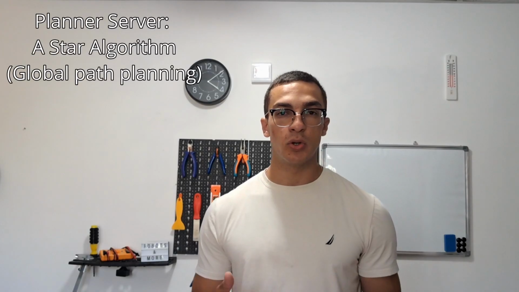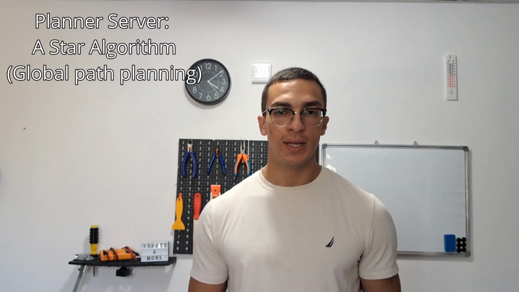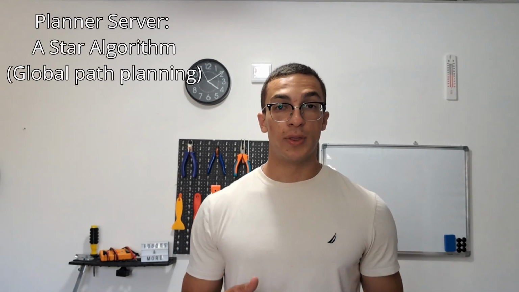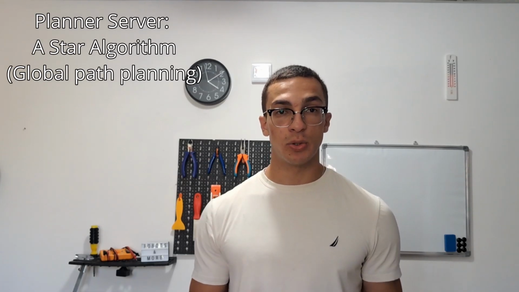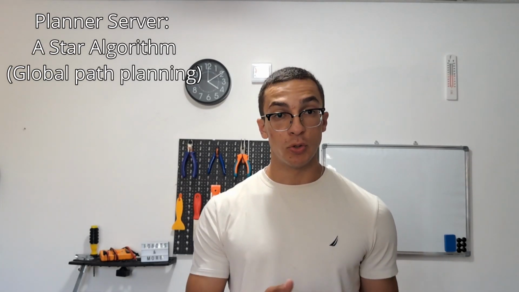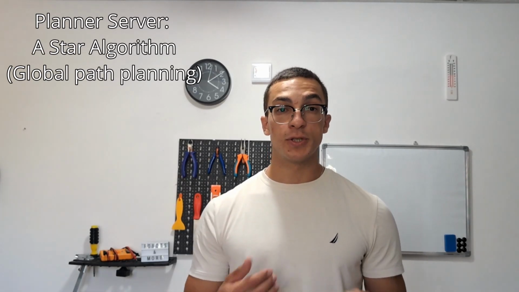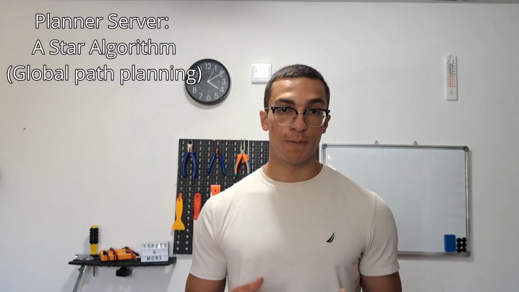For this specific task, I decided to use the A-star algorithm, although there are other options that can work as well, like Dijkstra's. We should note that this algorithm generates a path only based on the static map that we created previously using SLAM. Dynamic obstacles are not taken into consideration at this point.